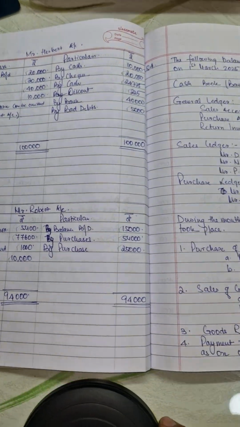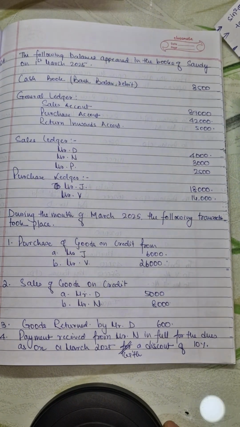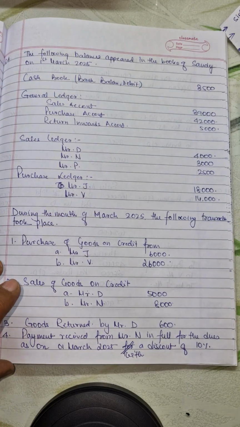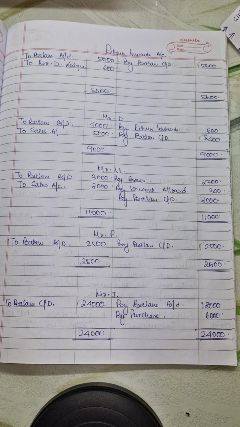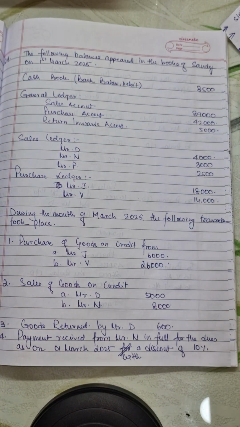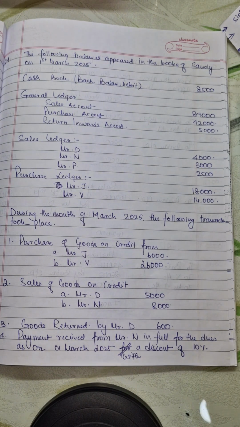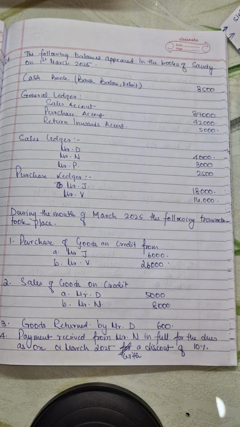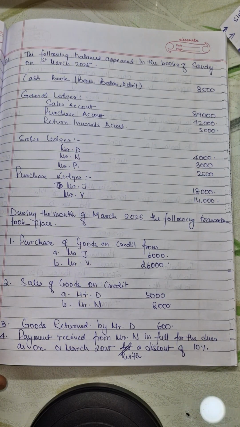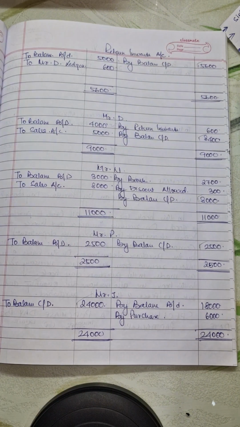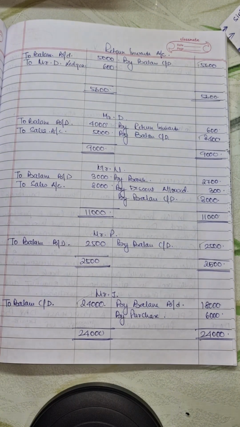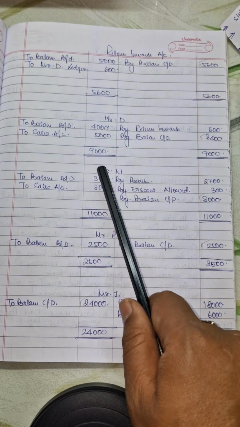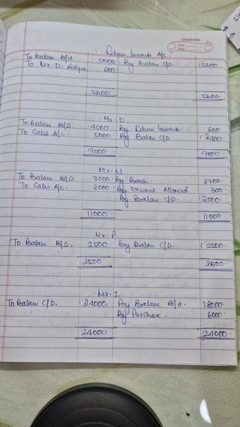The next transaction is sale of goods on credit to Mr. D 5,000 and to Mr. N 8,000. So what is the journal entry? Mr. D account debit to sales 5,000 each and Mr. N account debit to sales 8,000 each. That is the journal entry. Now you can post it to the ledger. Mr. N and Mr. D, you can see two sales 8,000 and over here two sales 5,000.